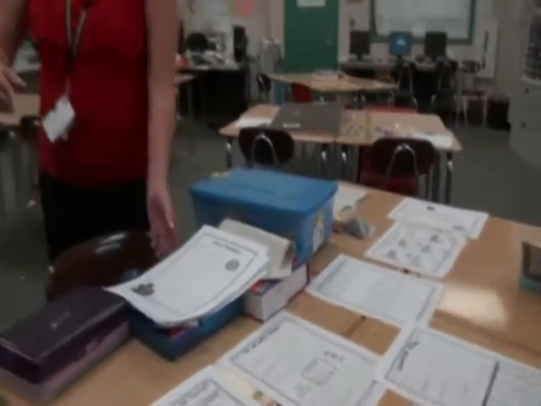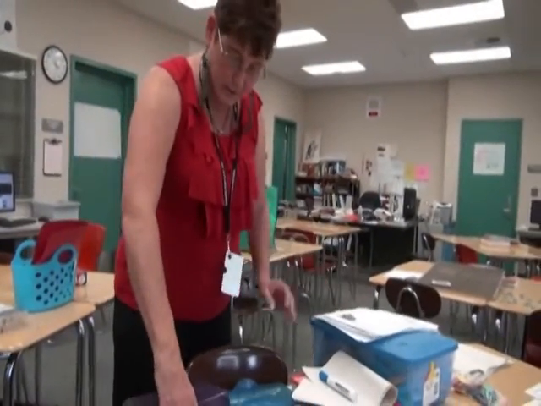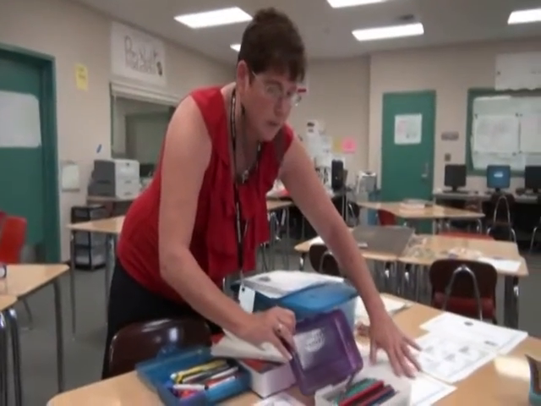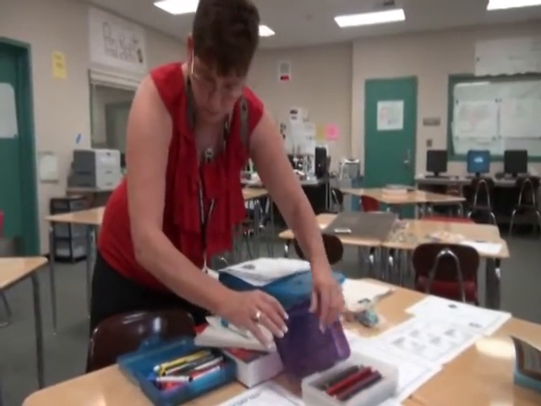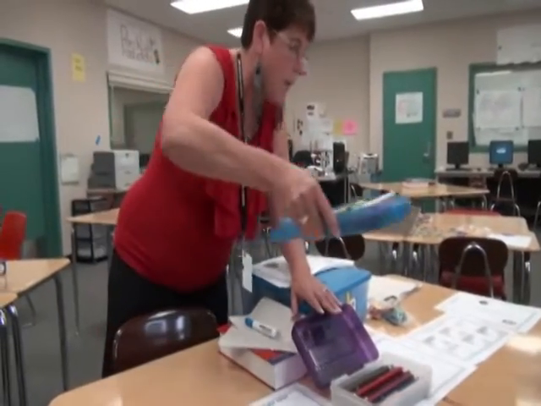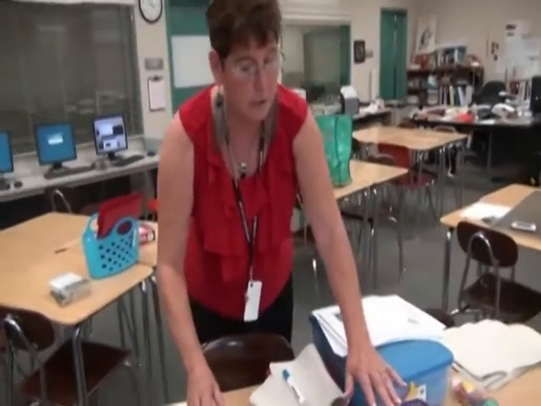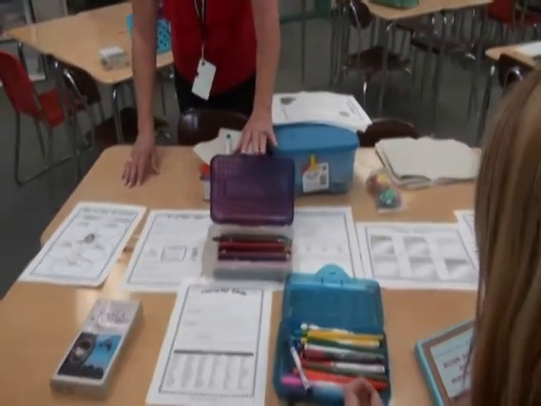Here's your colors. You get to choose any color you want today because I want it to be colorful, because this is actually going to go into a book, so that when you're done with your book, you're going to be able to go back and tell me everything that happened in this book. So pick whatever color you want and go ahead and start.